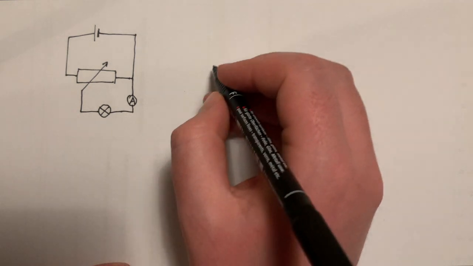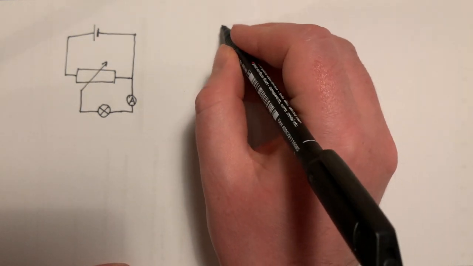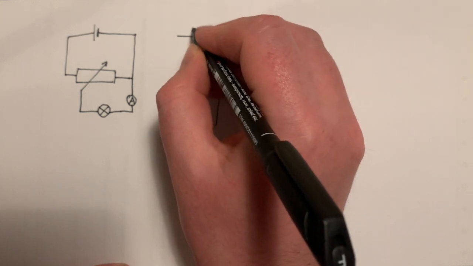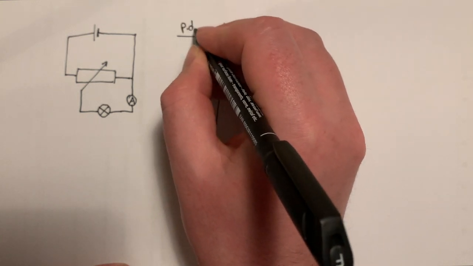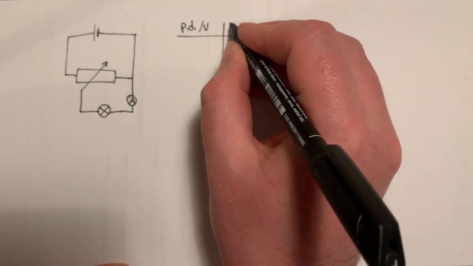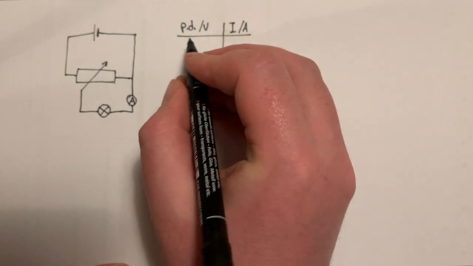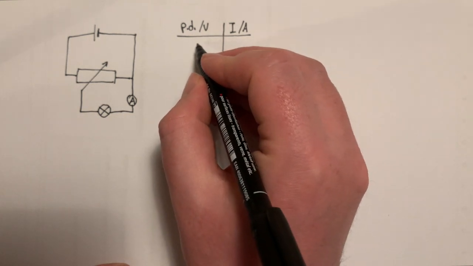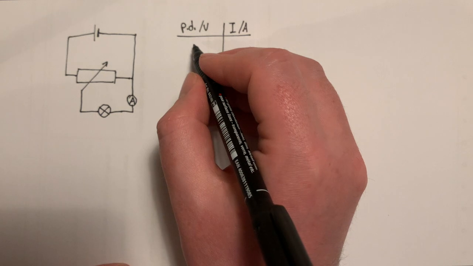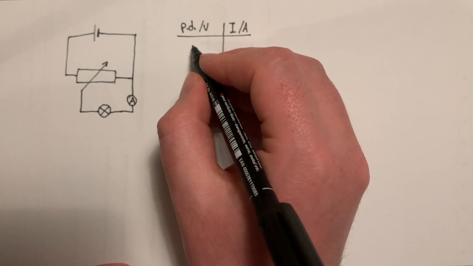And that means that when we collect data, we can get regular intervals. So we're going to change potential difference, and we're going to measure current. We can go up in regular intervals. What we're actually going to do is try and get negative values as well.